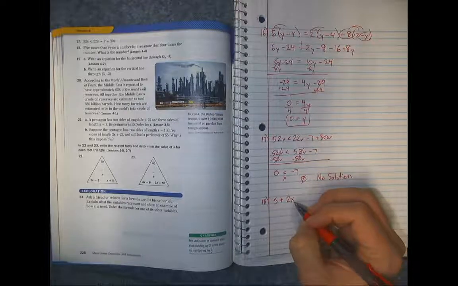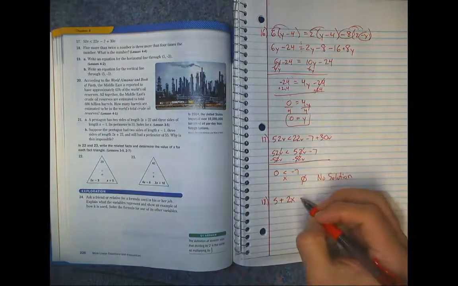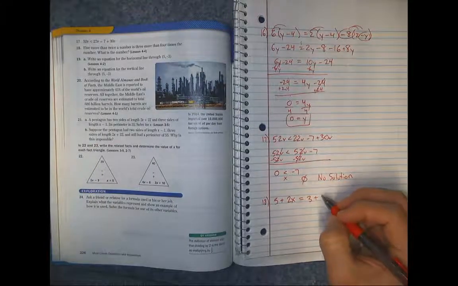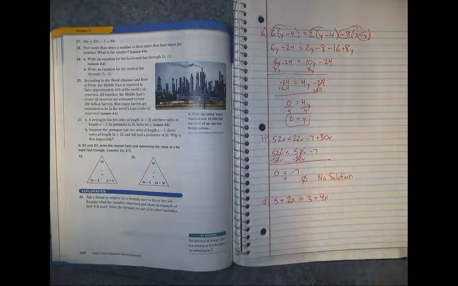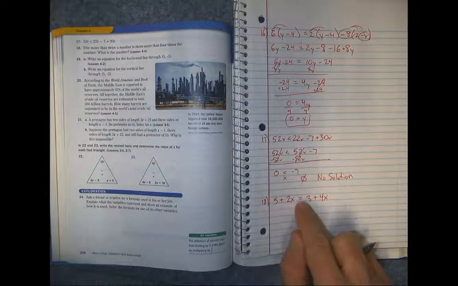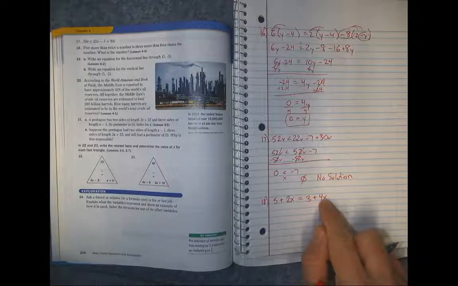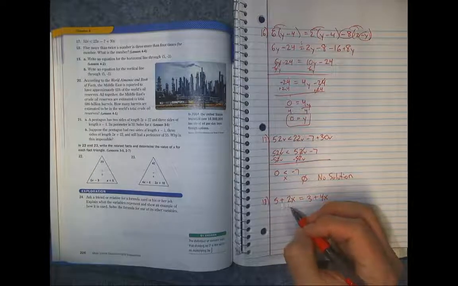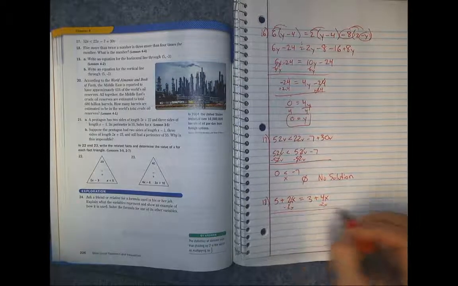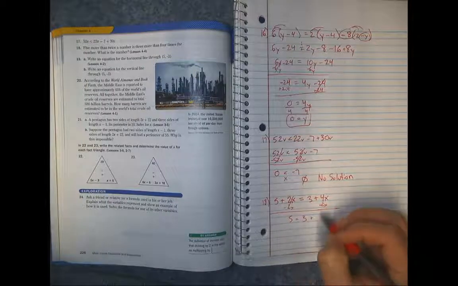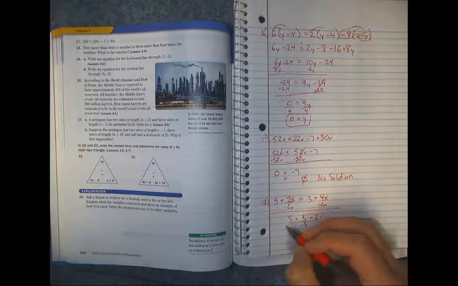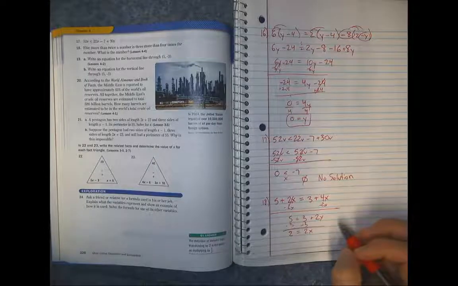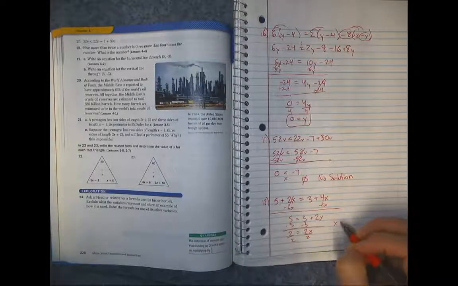5 more than twice a number equals 3 more than, adding 3 to, 4 times the same number. Now it says, what's the number? So you just solve this. So I have x on both sides. I'm going to minus 2x. I have 5 equals 3 plus 2x. I'm going to minus 3. I get 2 equals 2x, divided by 2, and x equals 1.